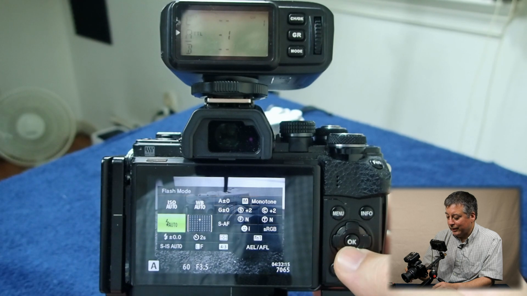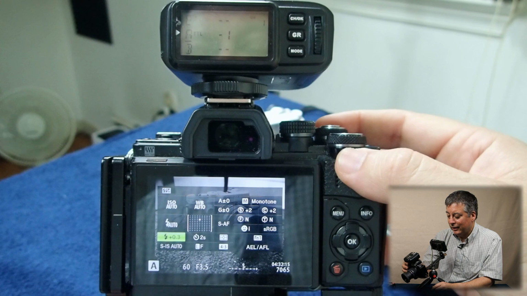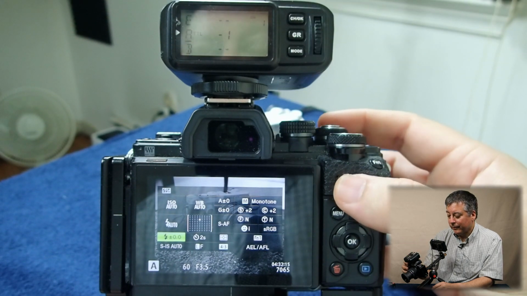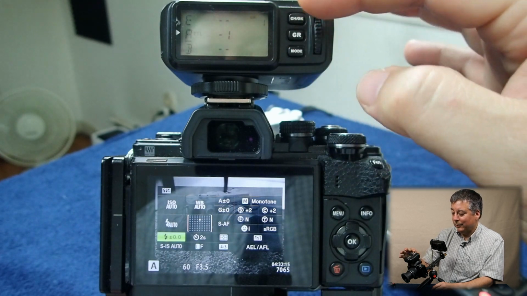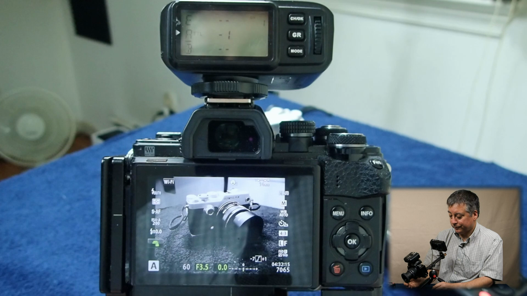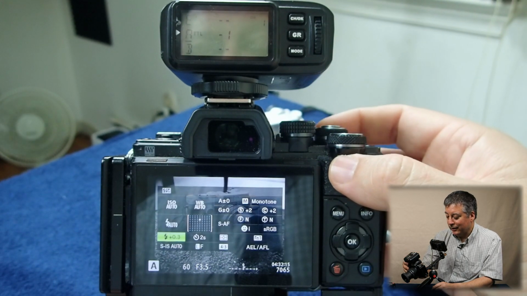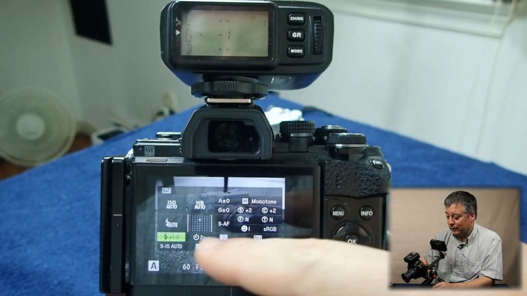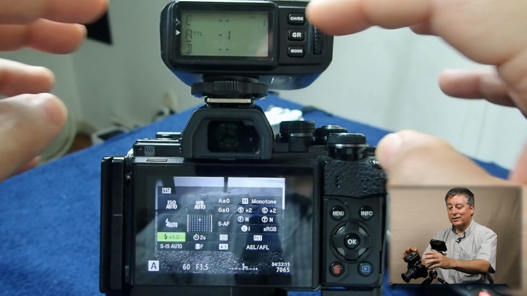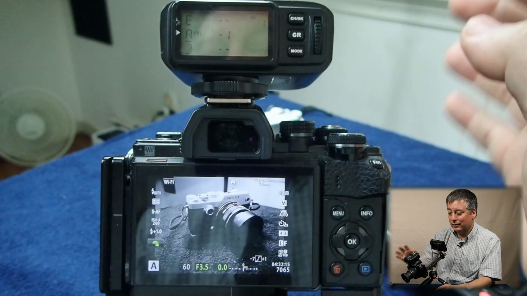Now just below that is the exposure compensation for the flash. Now this does affect how the trigger works. So right now, for example, I have a -1 dialed into group A. And if I dial in a +1 exposure comp in the camera, it's going to offset the -1. So you have to add these two together.